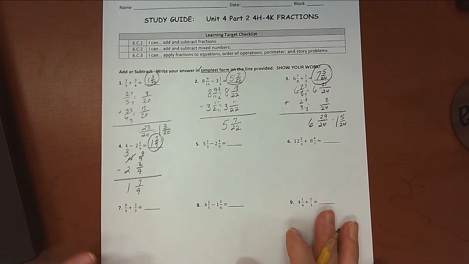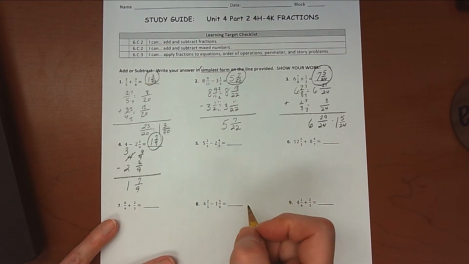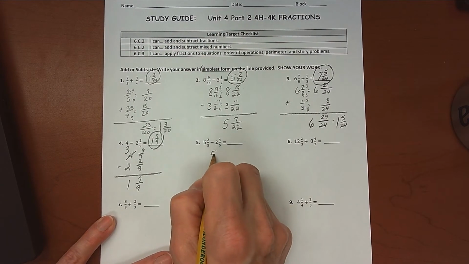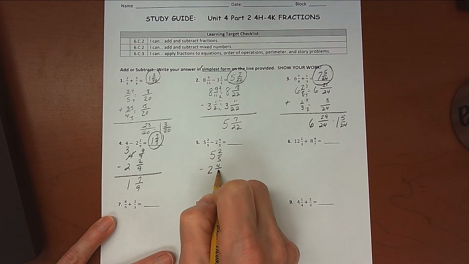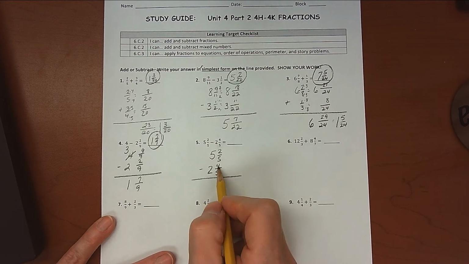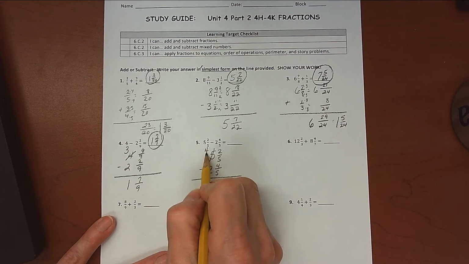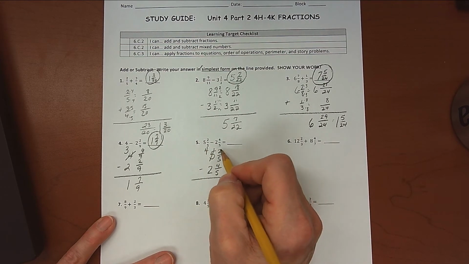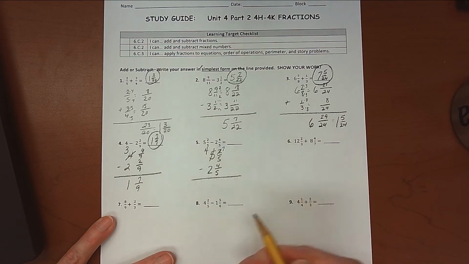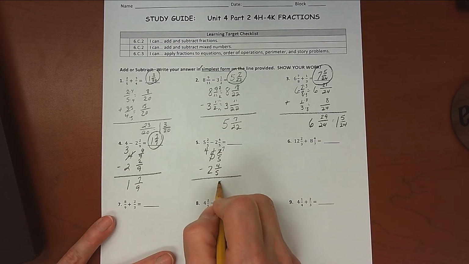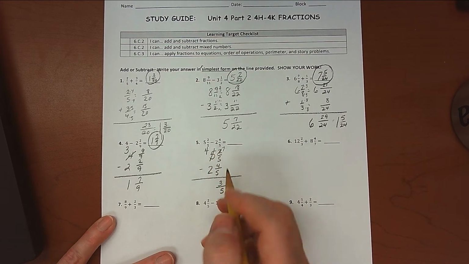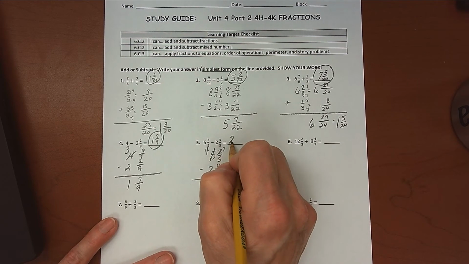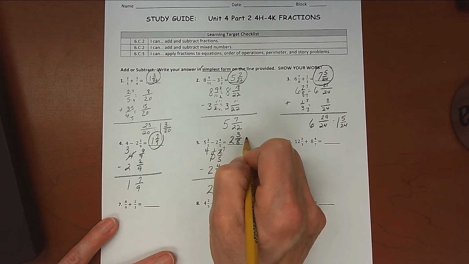Alrighty, number 5. 5 and 2/5 minus 2 and 4/5. We already have a common denominator, so we don't have to worry about that. We can't take 4 away from 2, so we borrow, add the value of the denominator to the numerator. So that's 7. 4 from 7 is 3. We've got 3/5 here, and 4 minus 2 is 2, so our answer is 2 and 3/5.